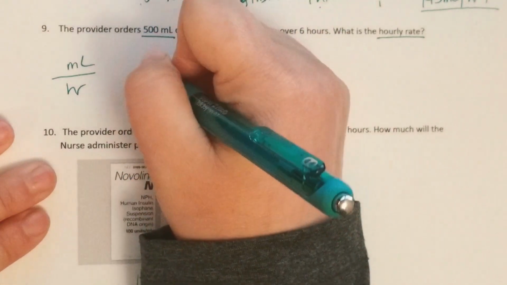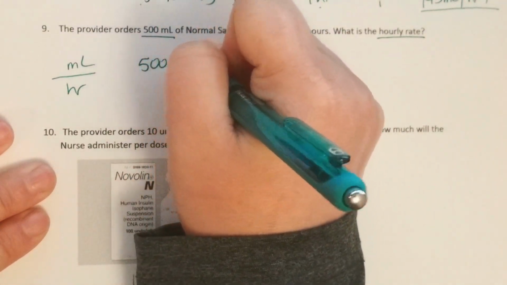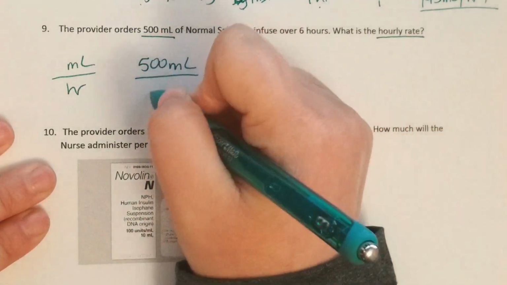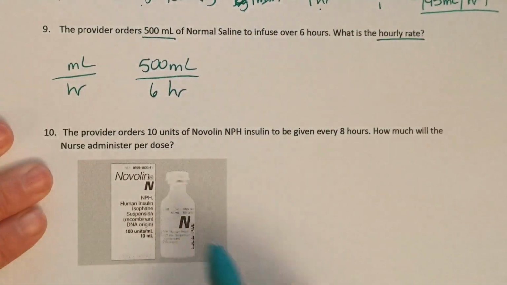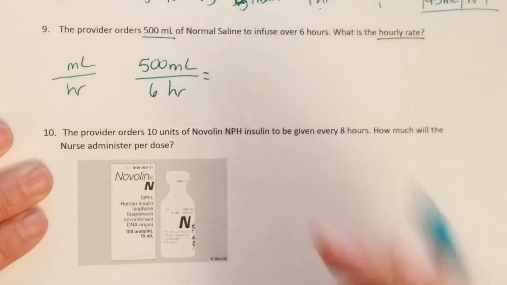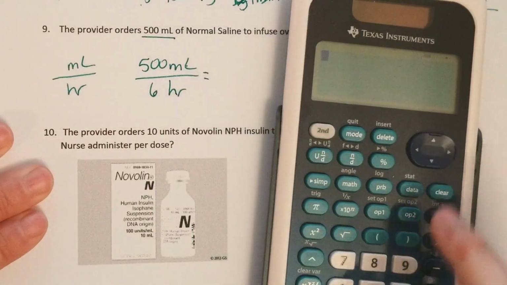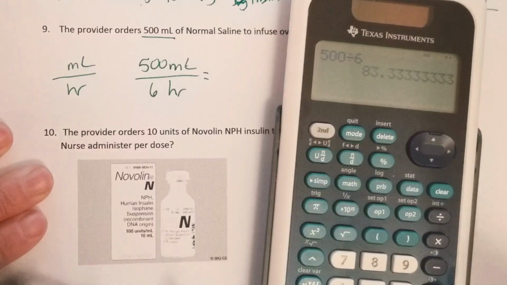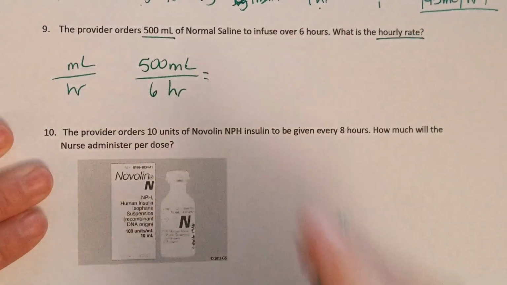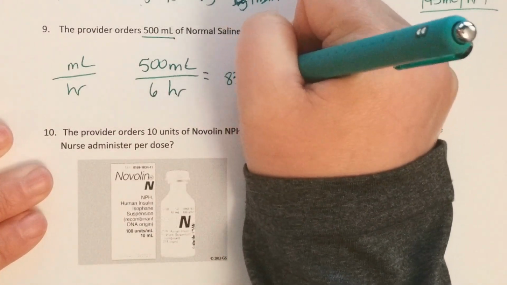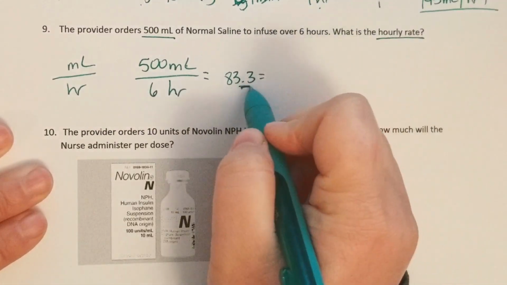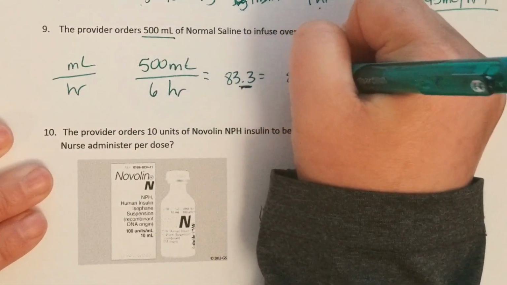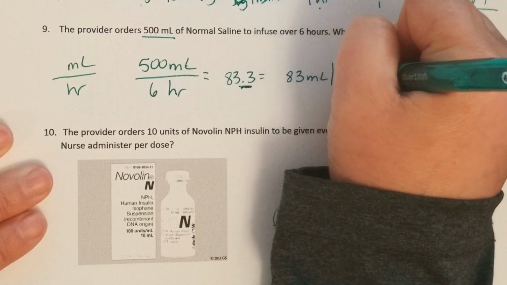So we have 500 milliliters over 6 hours. Oh look, we already have milliliters per hour, so that's all we have to do. So we do 500 divided by 6. 83.3. Again, we can't set the pump at 0.3, so that's just going to round to 83 milliliters per hour.